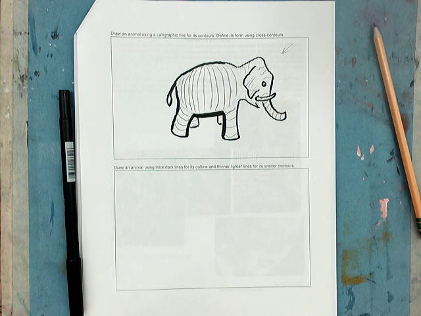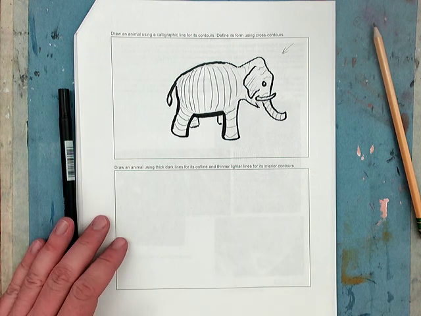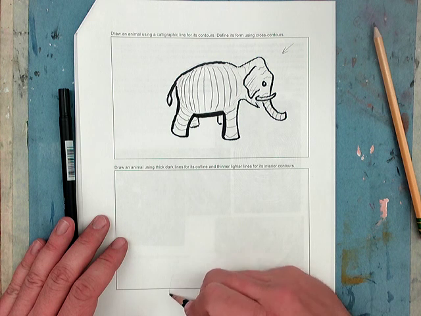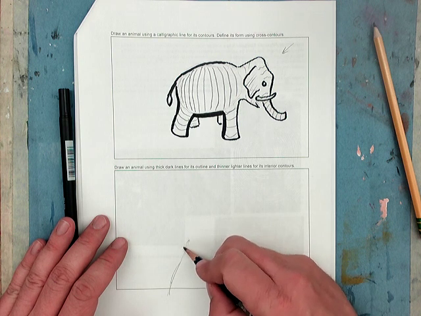All right, and then animal using thick, dark lines for its outline and thinner, lighter lines for its interior contours.